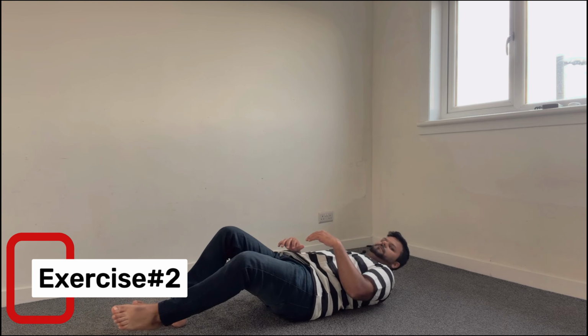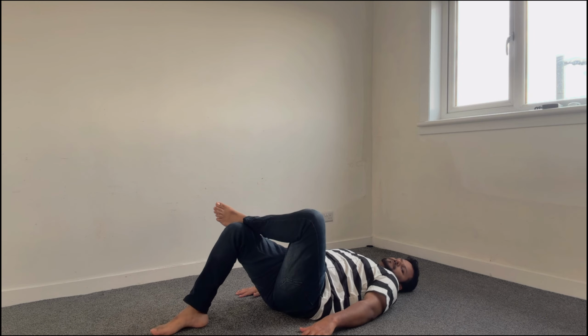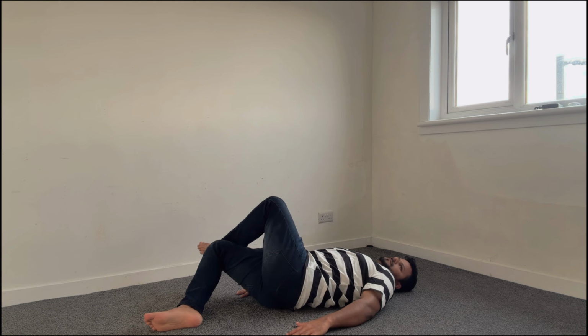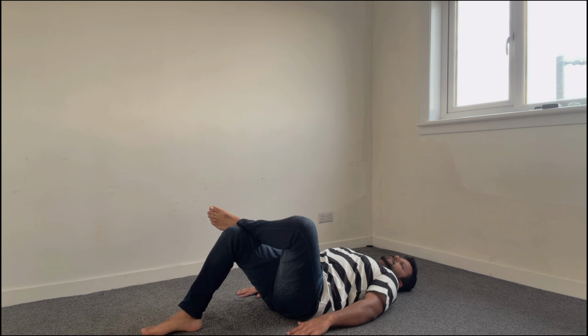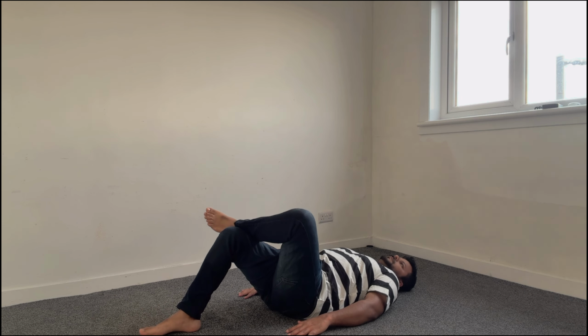To perform the second exercise, you have to lay down on your back. You bend your one knee and put the other leg on the bent knee. Now you have to roll to the bent knee side. By doing this, you will feel the stretch on the other leg. And you repeat this for at least 10 times in one set. And you can do this for at least 2 times a day, like 2 sets, and each set consists of 10 repetitions in one day.